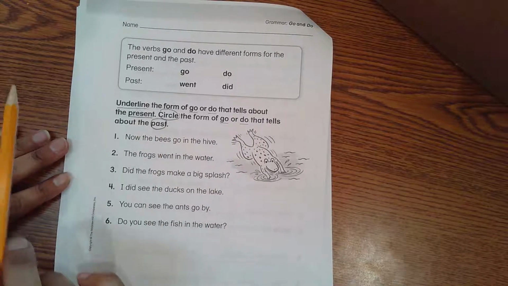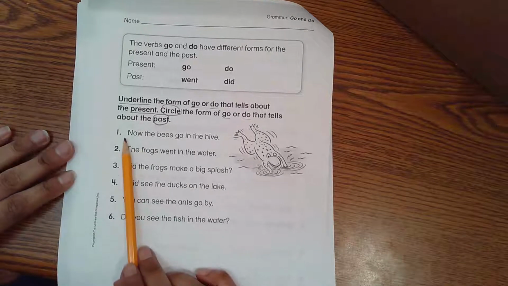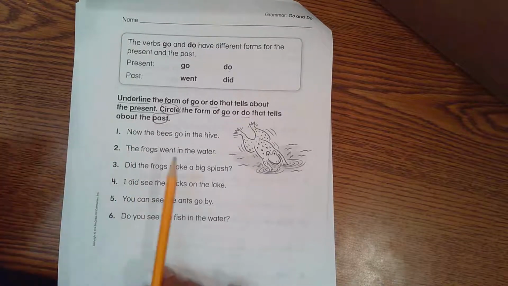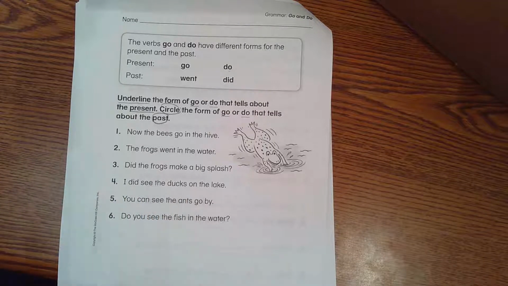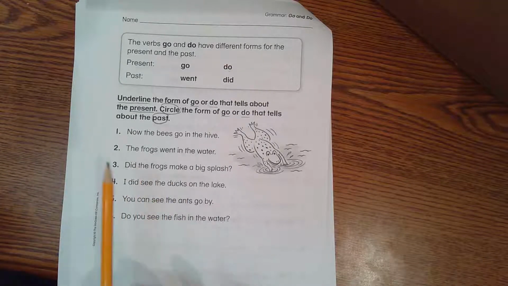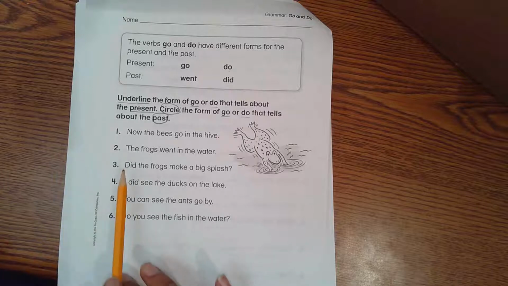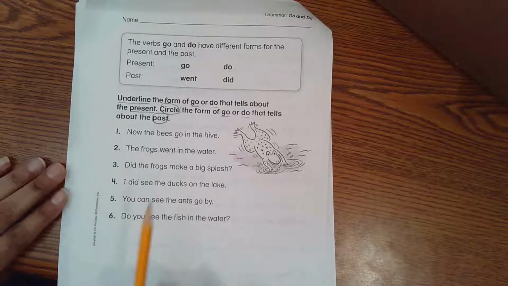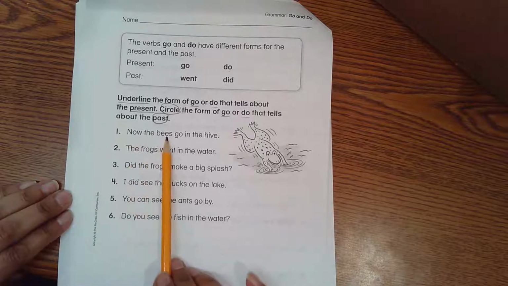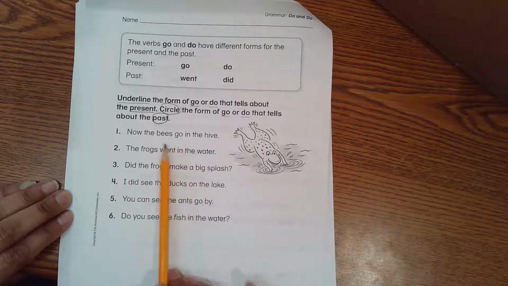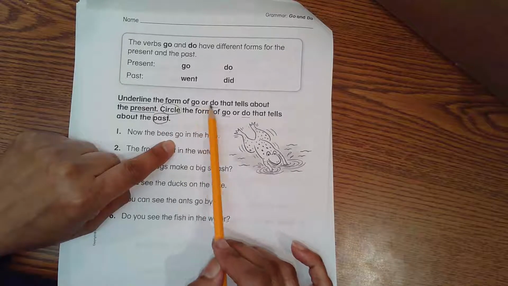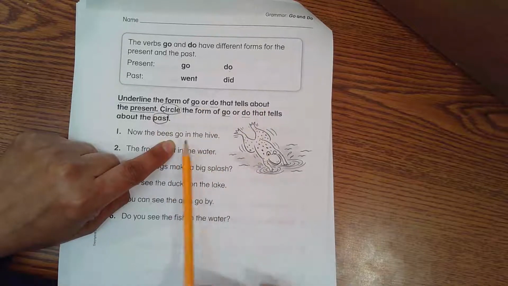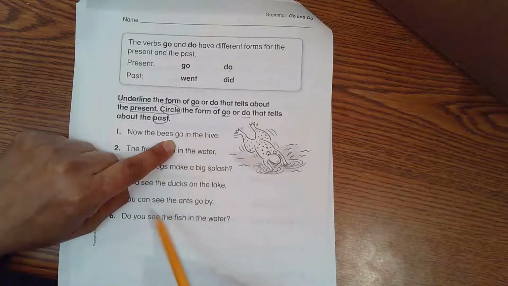All right? Okay. You have to pay attention to what to circle and what to underline, because that's all you do. So if you mix up and circle the word that needs to be underlined or the opposite, it's going to be wrong. So let's pay attention. Now the bees go in the hives. All right. Go. Underline the form of go or do that tells about the present. So this is go. I need to underline.